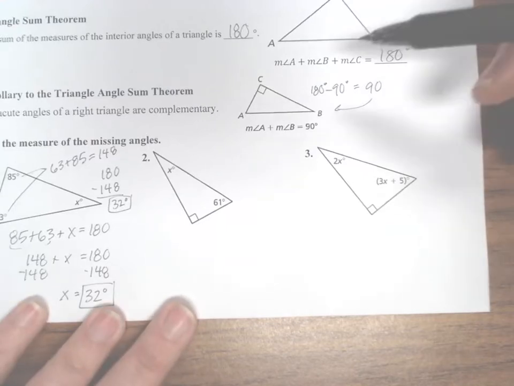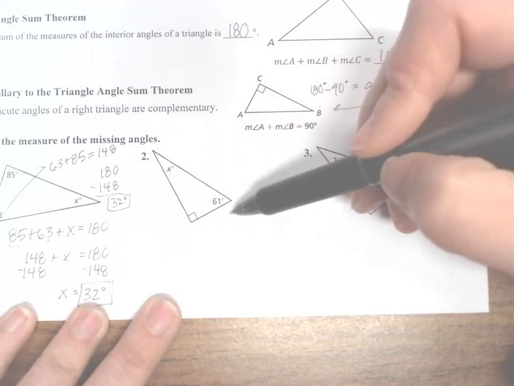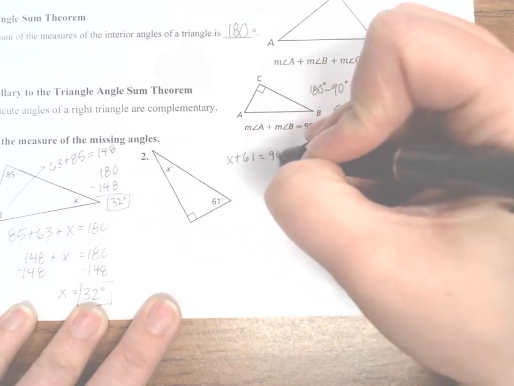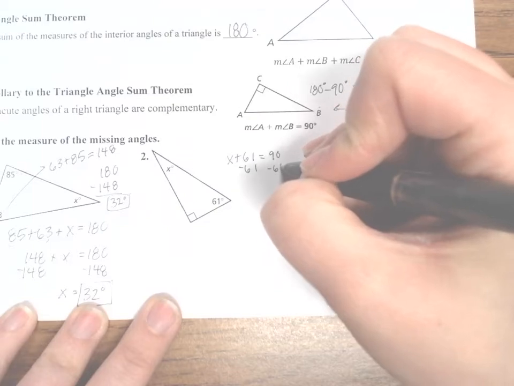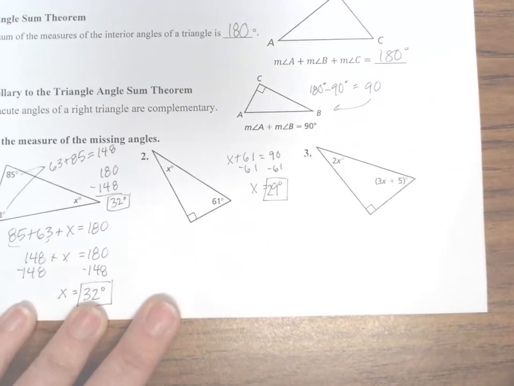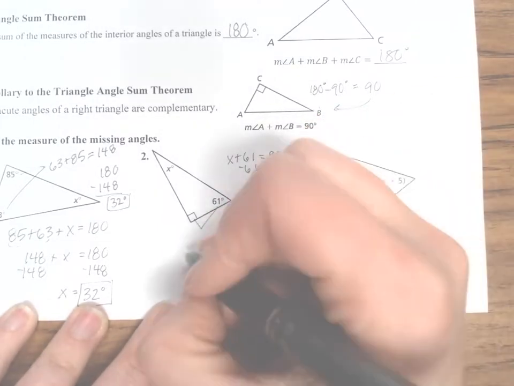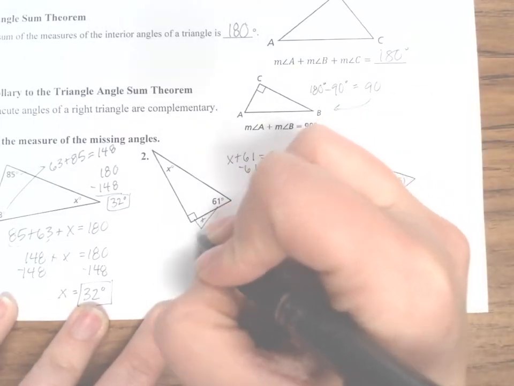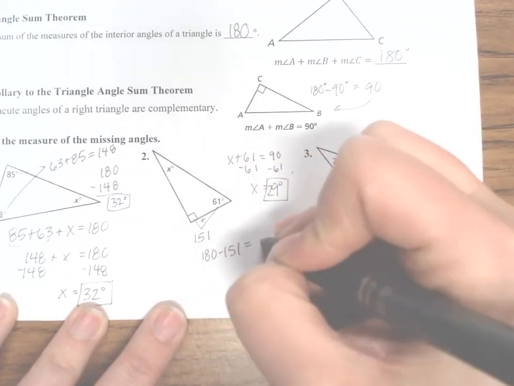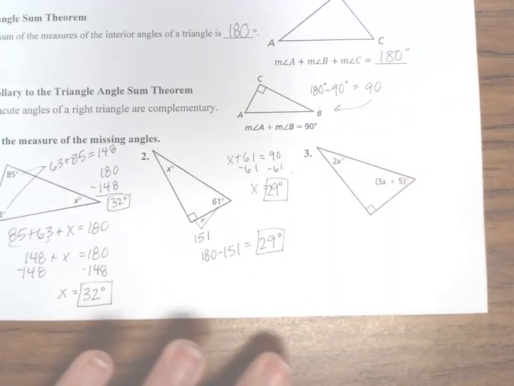So you can do this a couple ways. You can use this kind of shortcut here in knowing that these two together have to be just 90 degrees because this one's already 90. So x plus 61 is equal to 90. Subtract 61, and you get that x is 29 degrees. So you could just get that doing 90 minus 61, or if you wanted to go the full 180 route, those two together would be 151 degrees. And then if you took 180 minus 151, that also gives you 29 degrees. So lots of ways to get there. All right then, number 3.